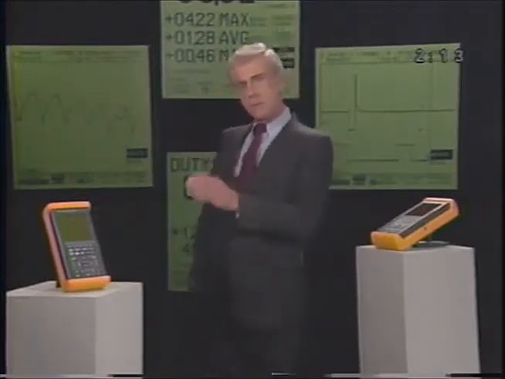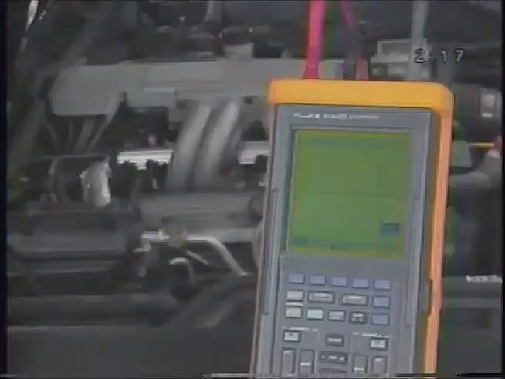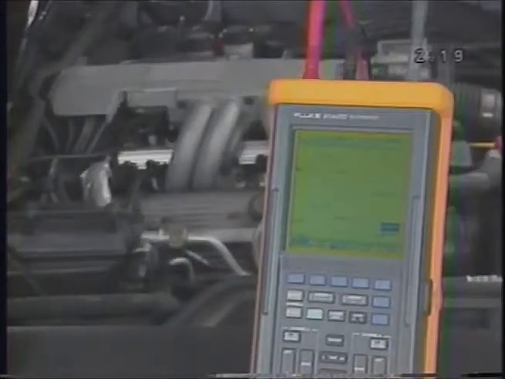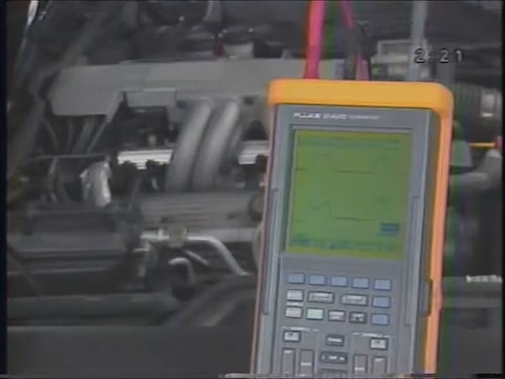Hello, I'm Dave Hyatt. In this program, we'll examine how the Fluke Scopemeter can make your job easier and more profitable. You'll become proficient in using Scopemeter for diagnosing common and some not-so-common automotive diagnostic problems.